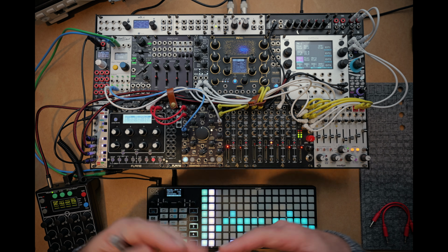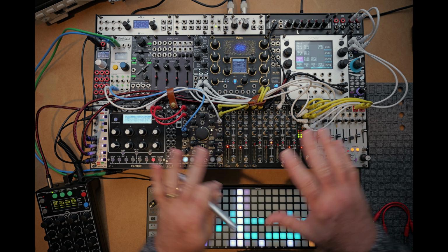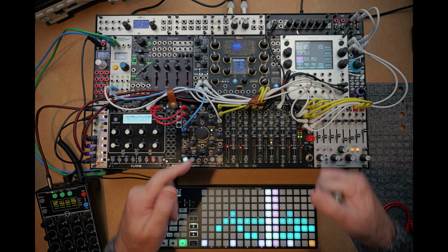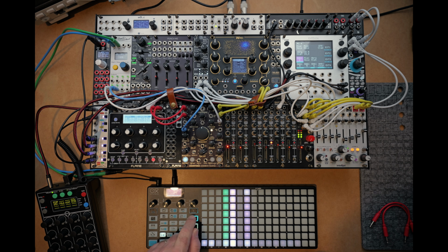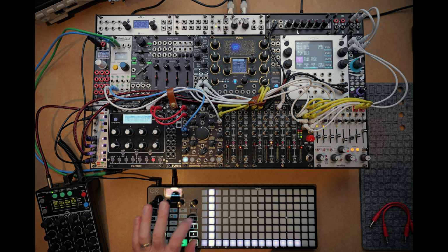Now what about adding our chord stabs, because that's the essence of dub techno after all. And for this we're going to go over to the Warp, and on sequencer 2 here I have it set up to actually play different chord stabs. Let's take a listen. I'm going to unmute it.